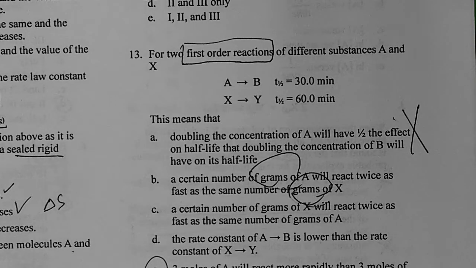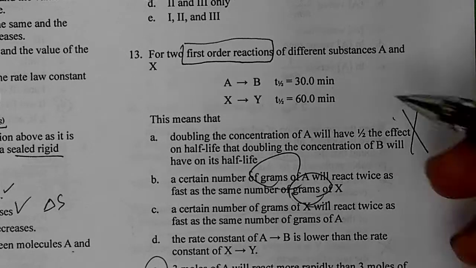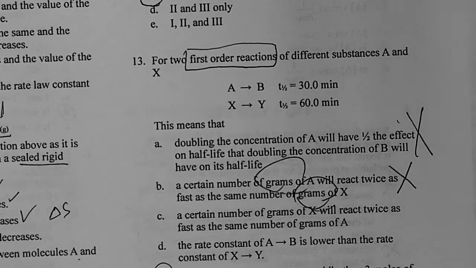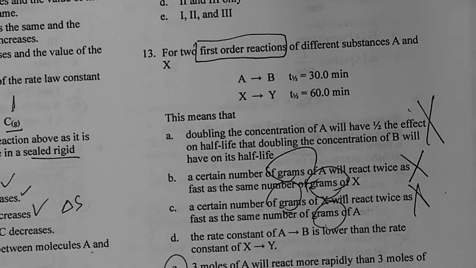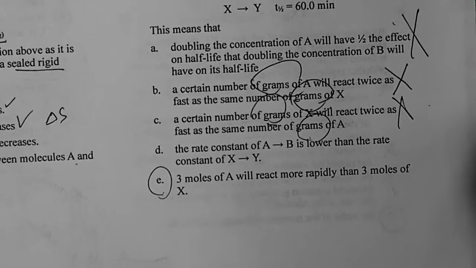Does it mean there is twice as many hydrogen as calcium? No, in fact, a lot more than that. I don't know anything about molar mass, so I cannot just compare grams. C, the number of grams of X, is again the same idea. Grams are an issue. If they give you moles, that's a different answer. They give you grams, so not it.